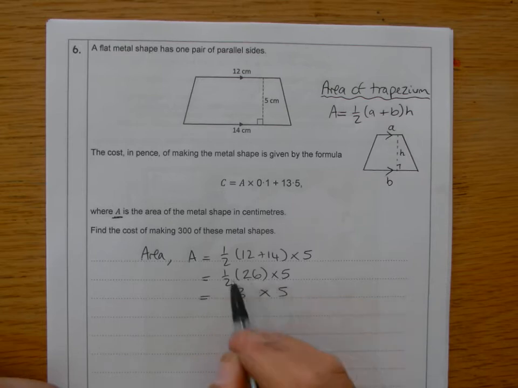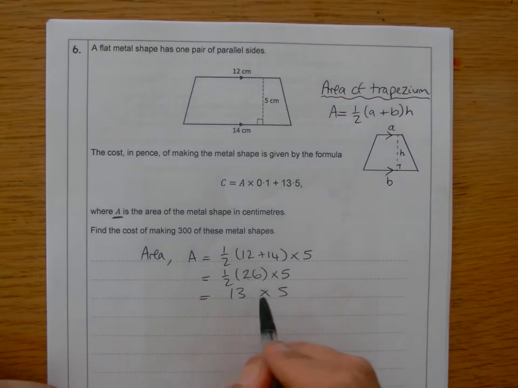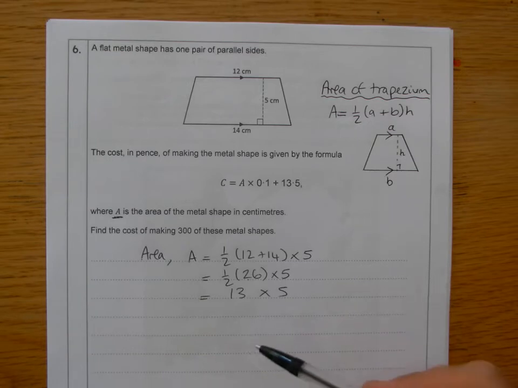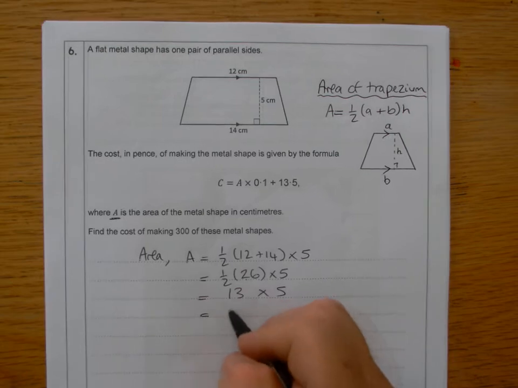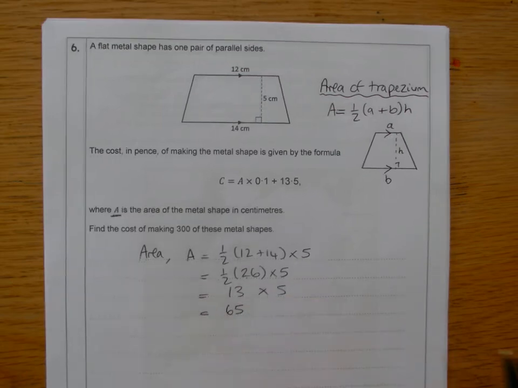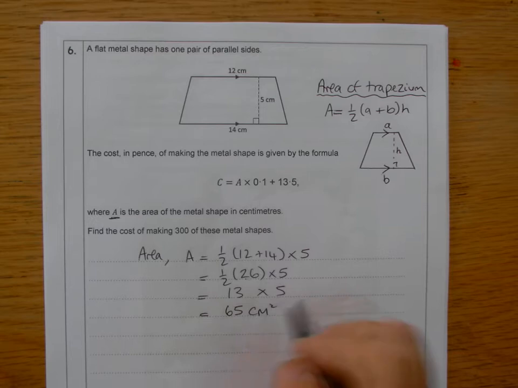Then I've got to times that by 5. Go through your 5 times table: 10 times 5 is 50, 11 times 5 is 55, 12 times 5 is 60, 13 times 5 is 65. So that's the area of the trapezium.